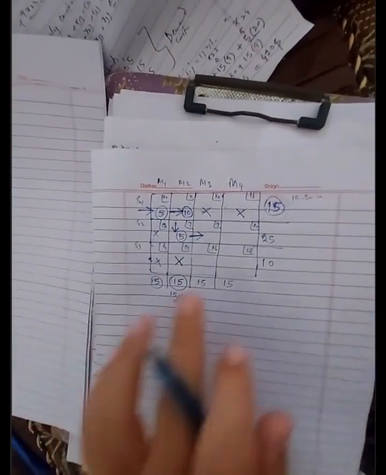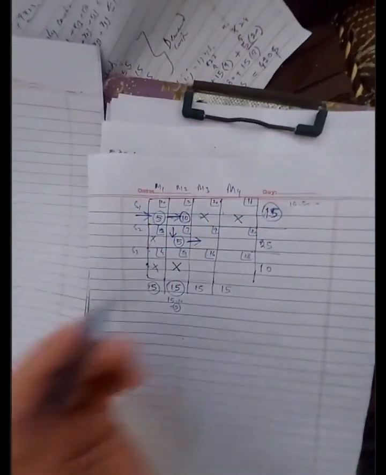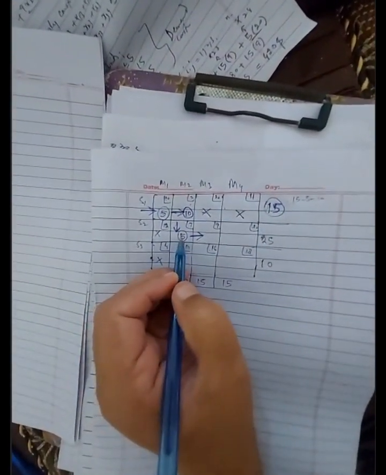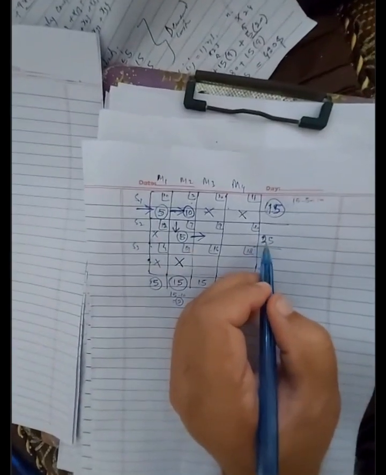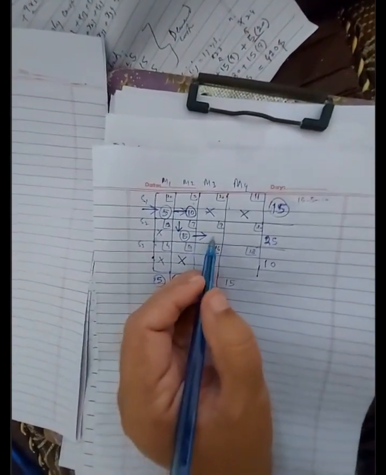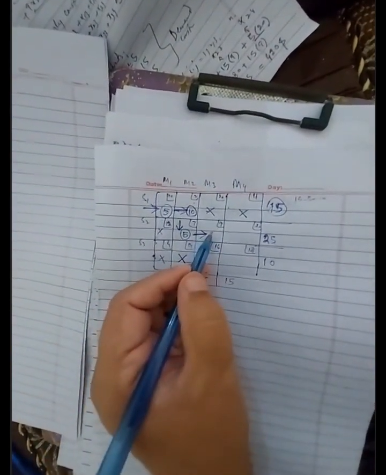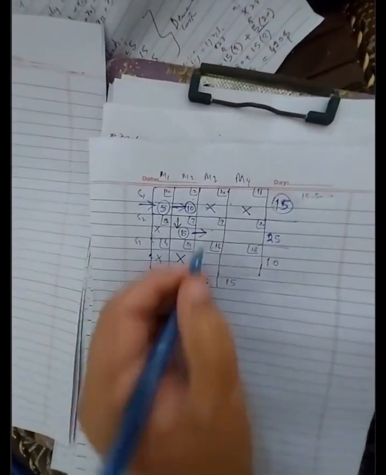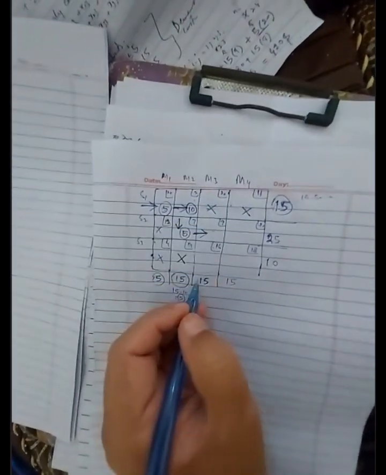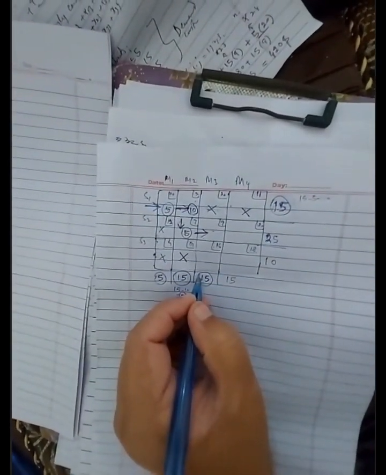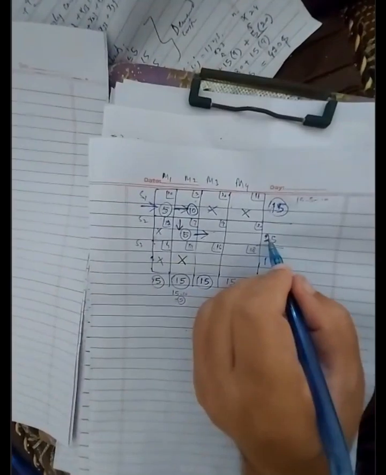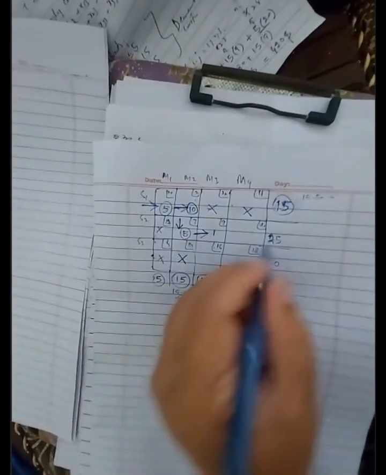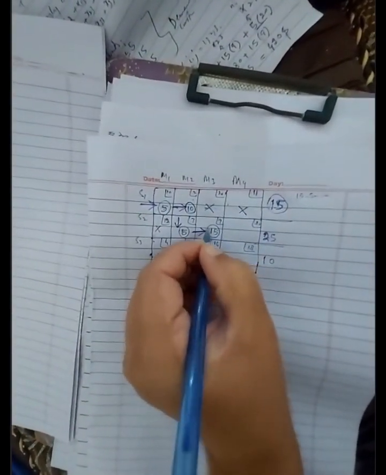Now here we have 5 already allocated and a capacity of 25, so 20 can be allocated over here. But the demand in this column is 15 and the capacity left is 20. Because 15 is less than 20, we can allocate only 15 over here.